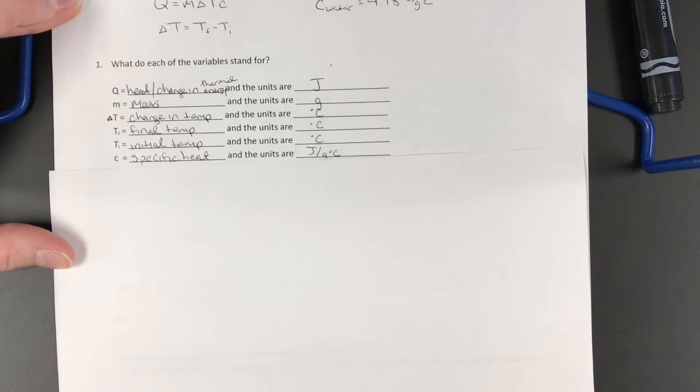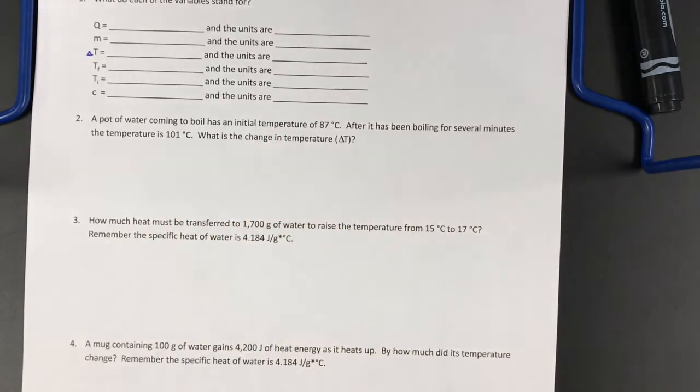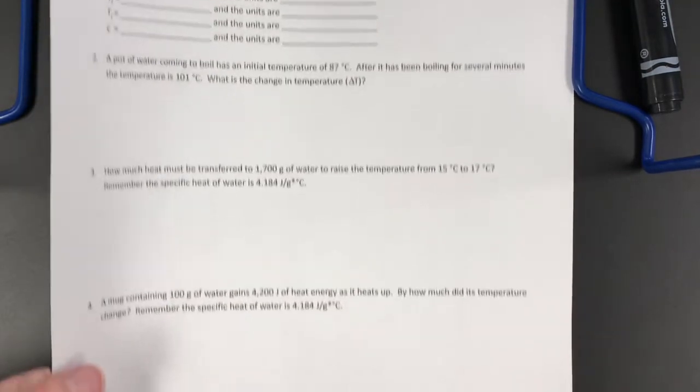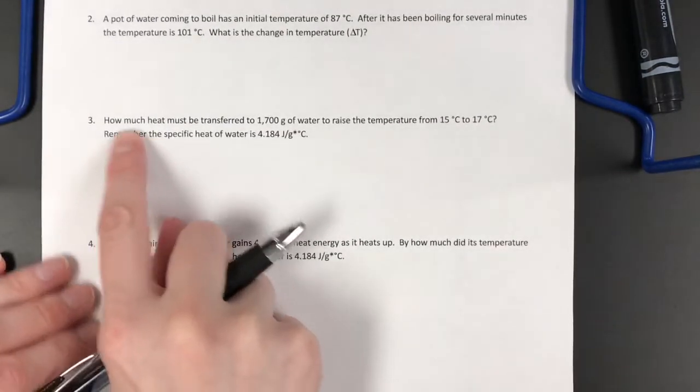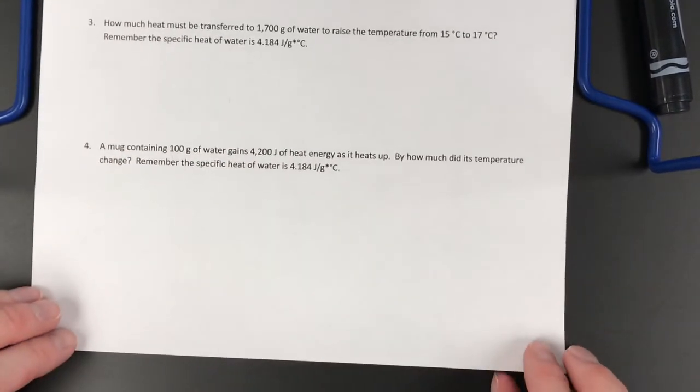Good job. Okay. Number 2 is a change in temp problem, just given final and initial. Number 3 is how much heat, so solving for Q. I want to skip down to number 4.